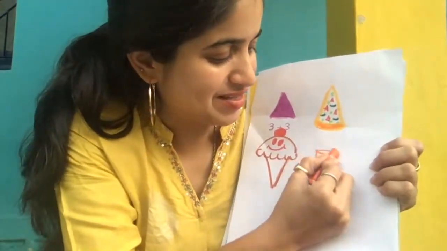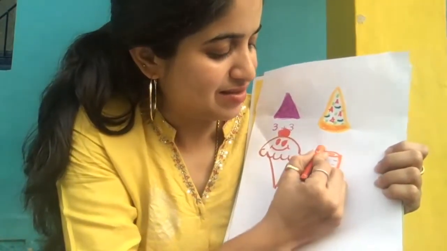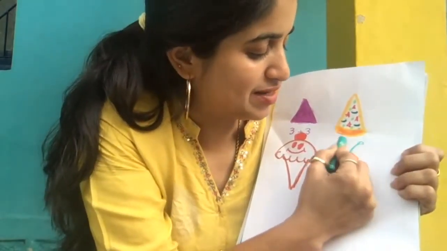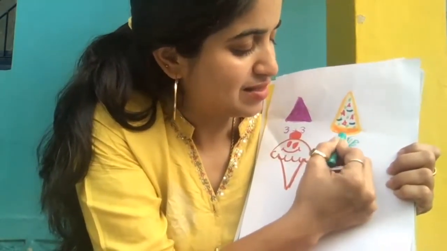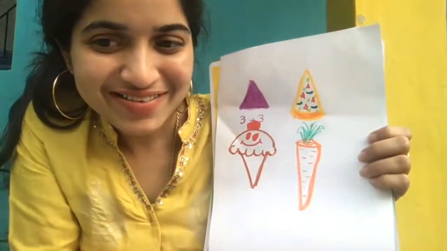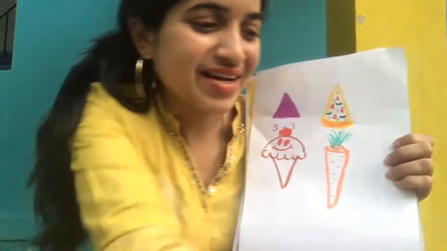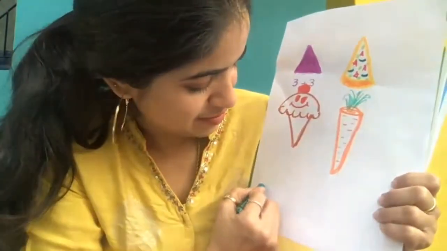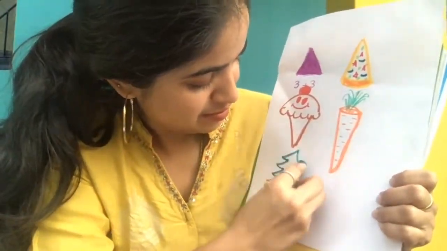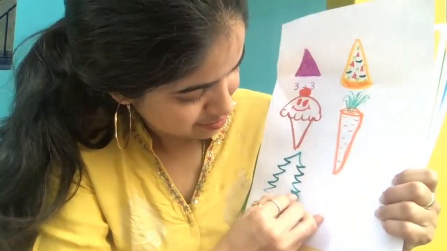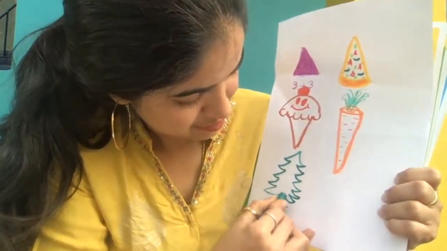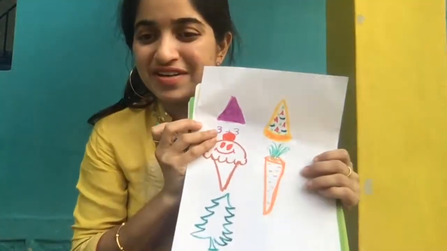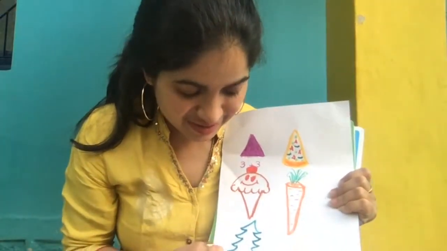What is this? Can anybody tell me what is this? Very good. It's a carrot. Christmas tree. Very nice. I'll draw a Christmas tree for you, children. This is a Christmas tree. Very good.